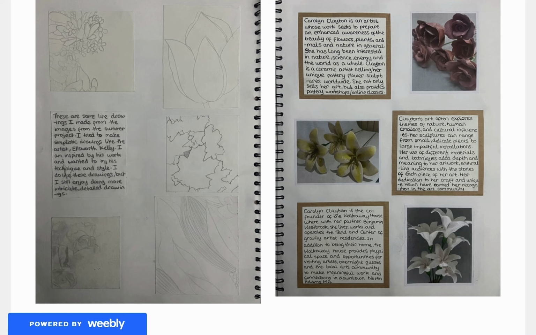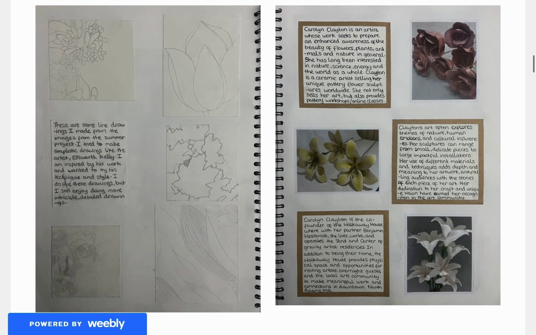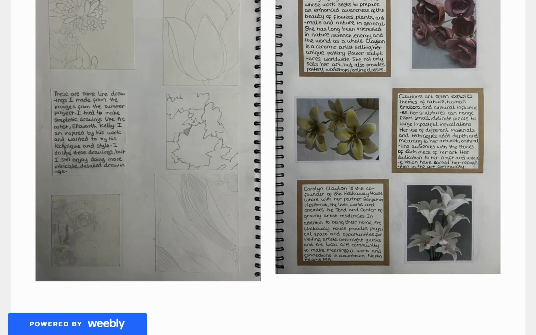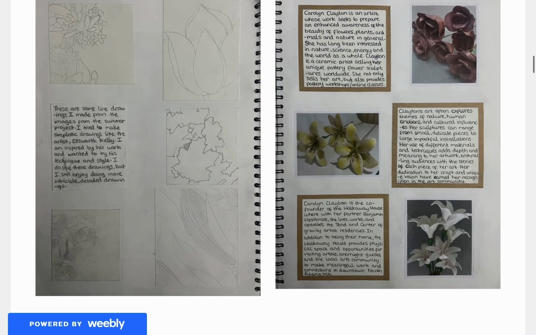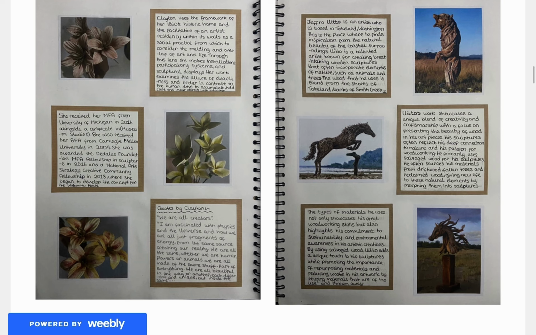One of the artists that I'm going to be doing research on is Ellsworth Kelly, and he does really simple drawings, like fine line drawings. So I've tried to do some work based off of his style. And this is another artist I'm doing research on, called Carolyn Clayton, and she makes these really nice ceramic flowers. She does other ceramics as well, but I was particularly intrigued by these ones of the flowers because I think they're really nice. These are some more that she's done that are a bit different.